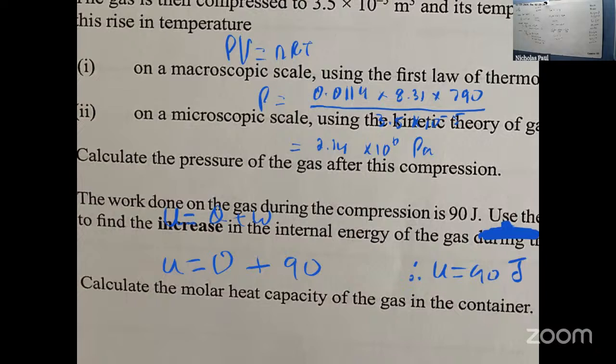Try to find the last part. Go ahead and solve this. Which formula are we going to use here? 1, 2, 3, 4, 5, 6, 7, 8, 9, 10, or 11? 10? Wrong. We can't use 9 because Q is 0. So we're going to use the last formula.